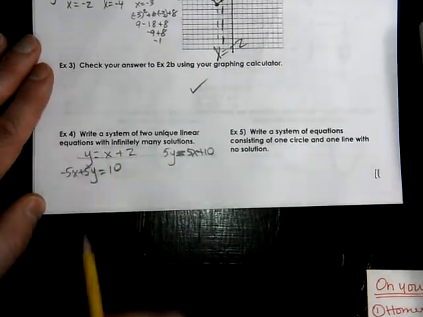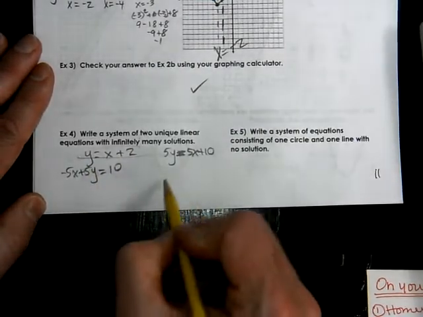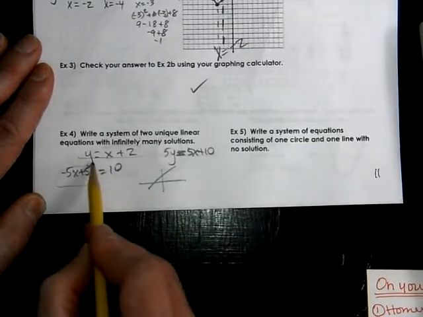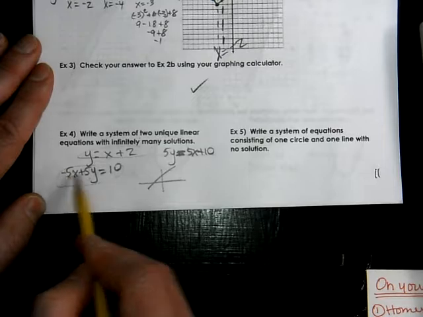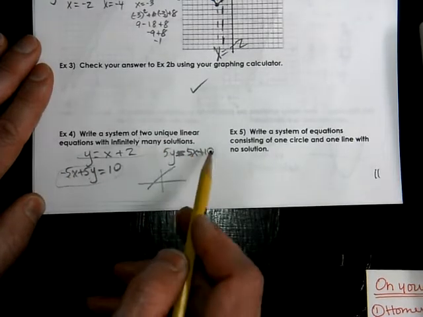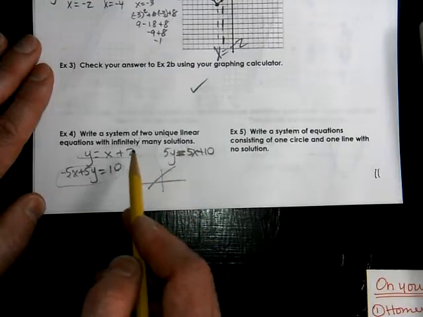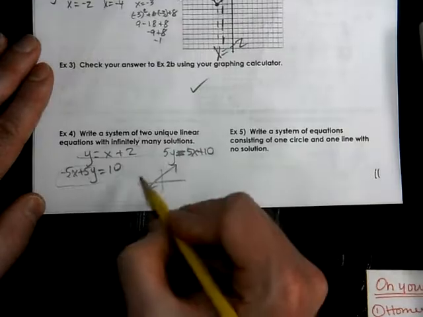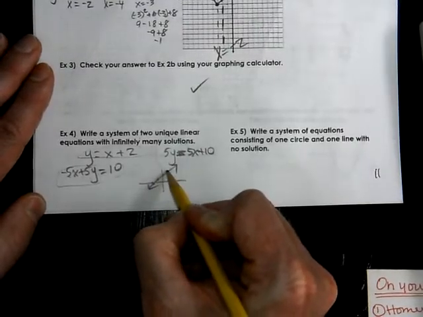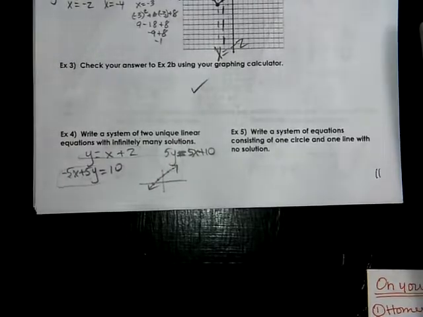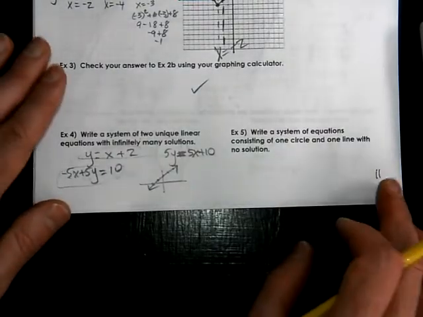So graph this equation. That's easy to do. Graph this equation. Well, you have to convert it. You got to bring your 5x over. Then you would divide to get your y by itself, and you have the same exact equation. So that's when they say that all the points in the one equation are going to work in the other equation. It's infinitely many solutions.